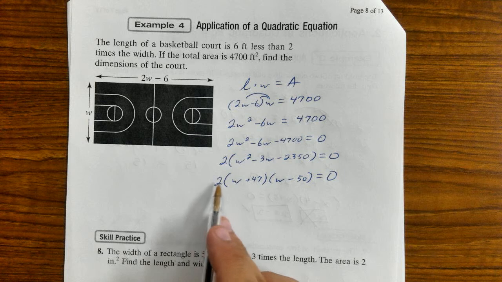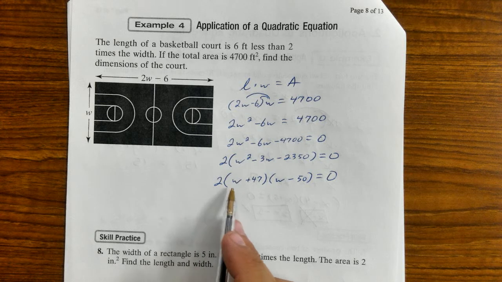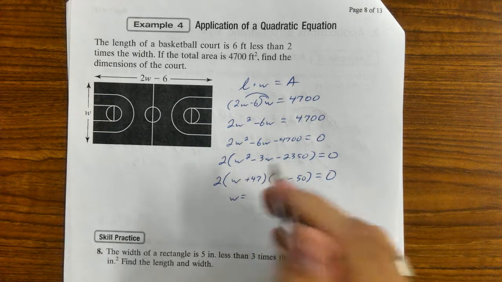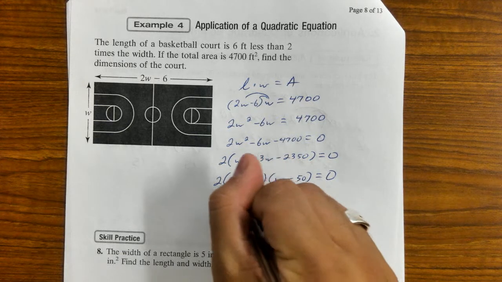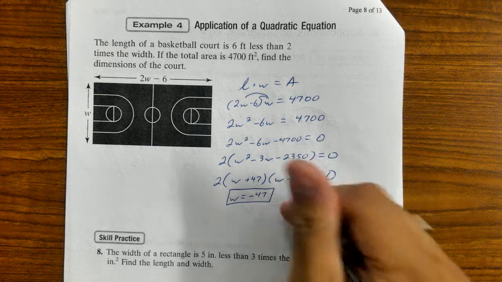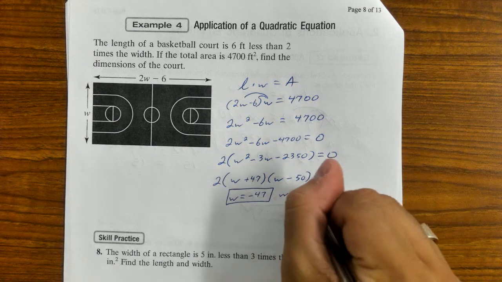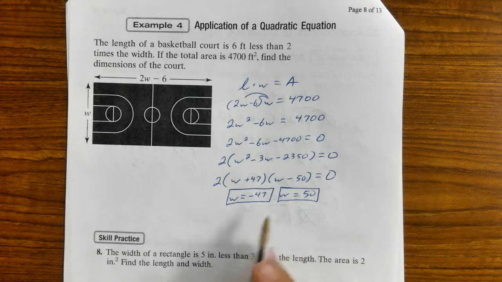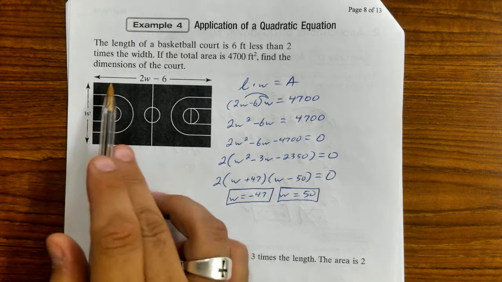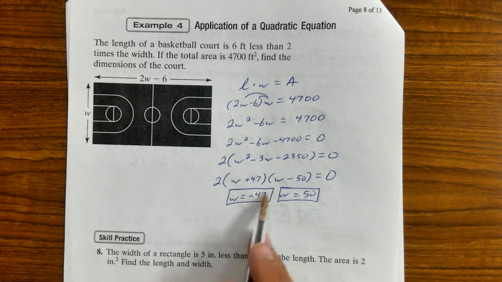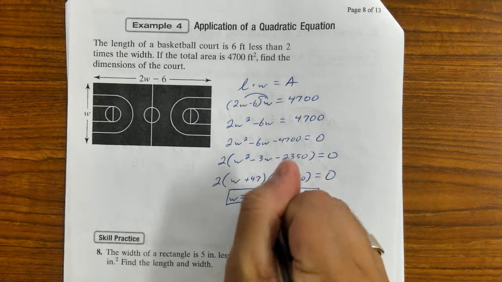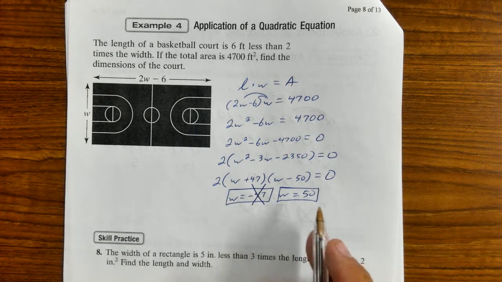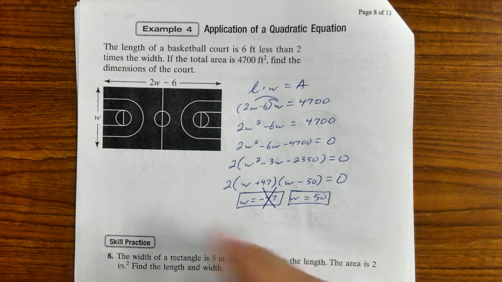The 2 from our first factor is not going to give us a solution because 2 equals 0 is a contradiction. So there's no solution there. However, there is a solution for this factor, w plus 47, our solution would be negative 47. That is a solution to the algebra, and w equals 50 is the other solution. But remember, we're looking for the width of a basketball court, and the width can never be a negative number. So even though the solution to the algebra problem is negative 47, it is not going to be an answer for our math problem. The answer to our math problem is the width is 50 feet.